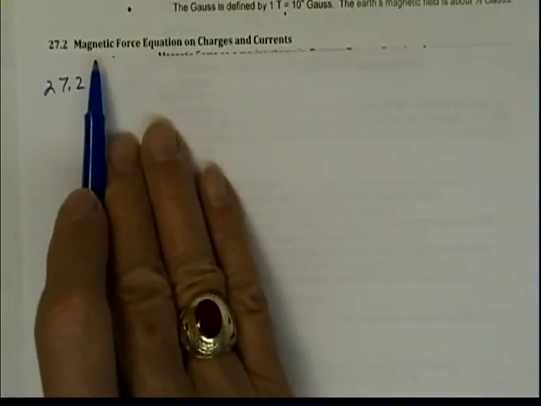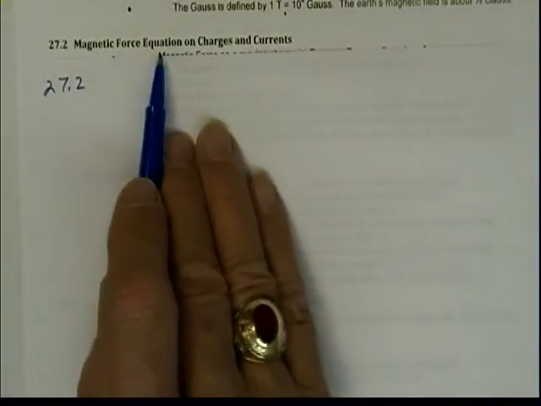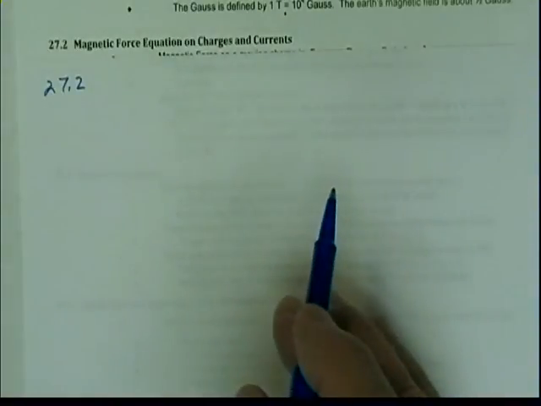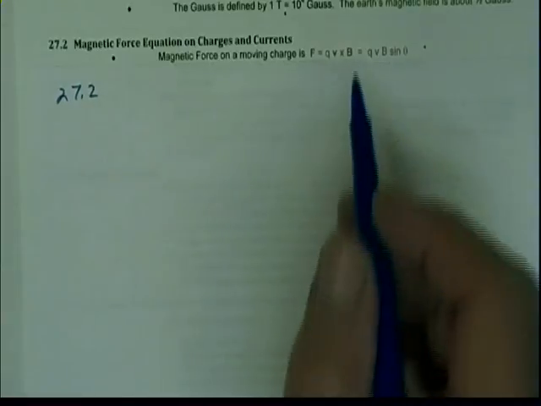In this next section on magnetism and the study of magnetic fields is going to be section 27.2. 27.2 is a study of the magnetic force equation that is exerted on charges and currents. So if we have a magnetic field, it exerts a force. What is that force? The force is given by this equation right here.